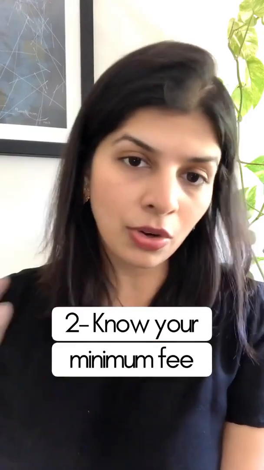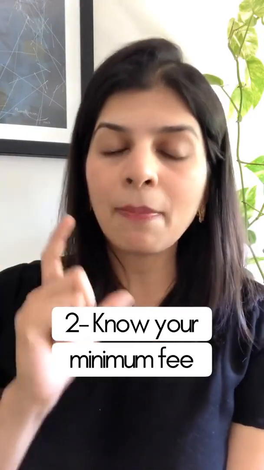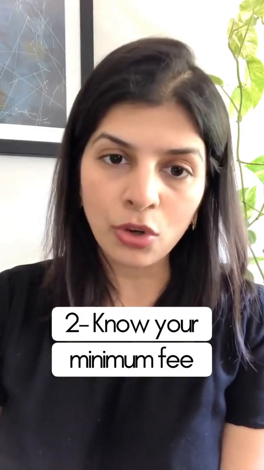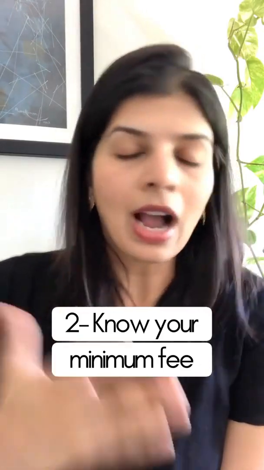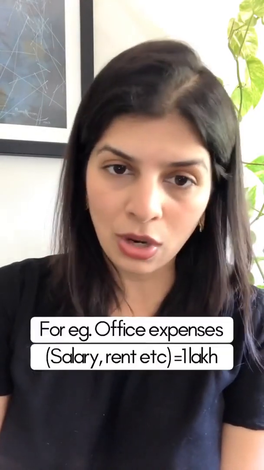Number 2, you have to calculate what your minimum fee is. So if you're doing a commercial project or a residential project, what is the base fee that you need to be paid in order to do that? Now you must be wondering, how do I calculate a base fee, or how do I know what my base fee is? It's very easy. You take your office expenses for every month. I'm sure you know what your outgoings are.